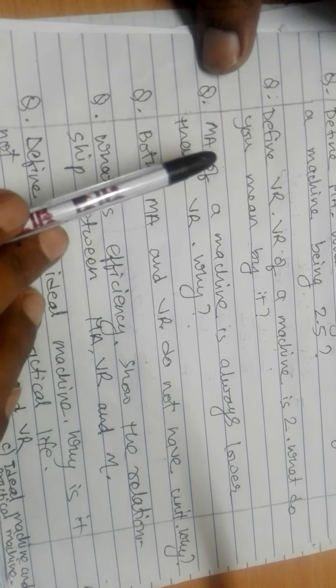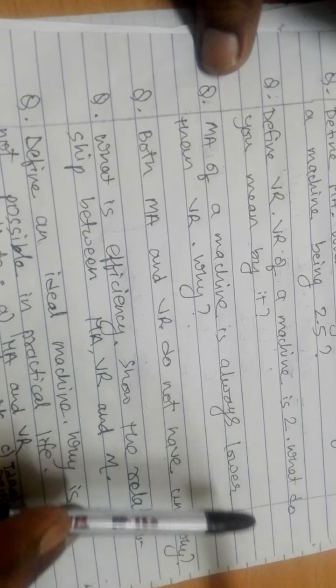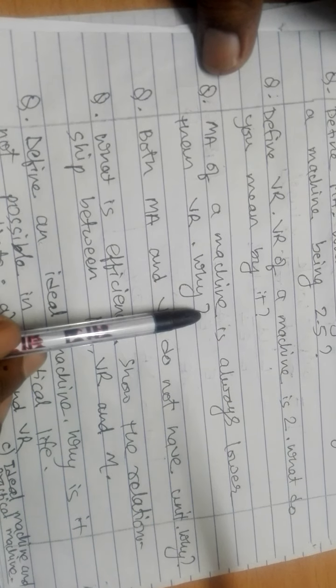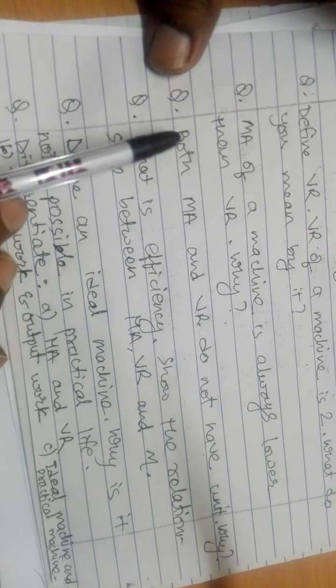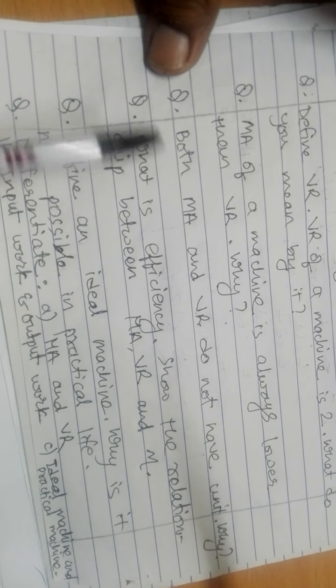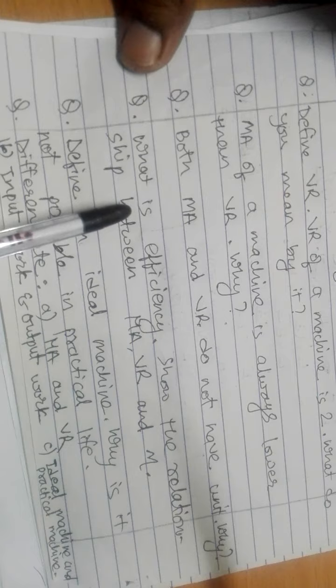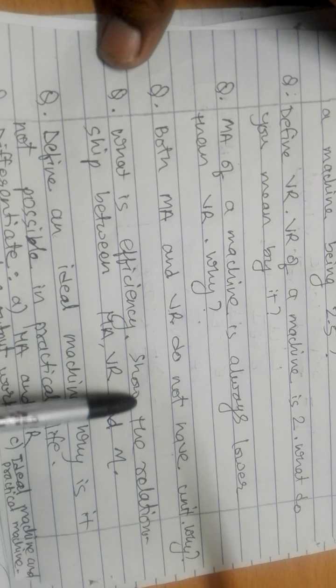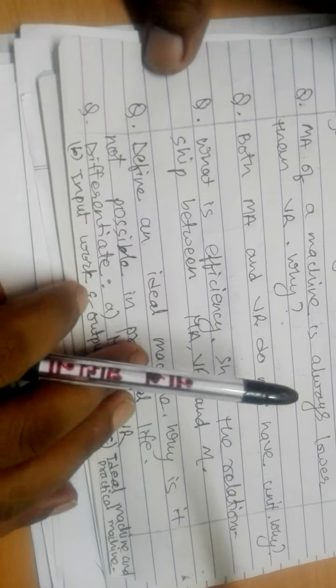Question number 3, MA of a machine is always lower than VR. Why? Question number 4, both MA and VR do not have unit. Why? Question number 5, what is efficiency? Show the relationship between MA, VR and efficiency.